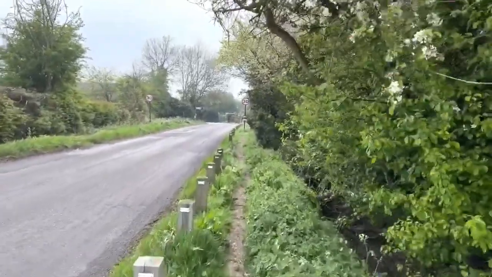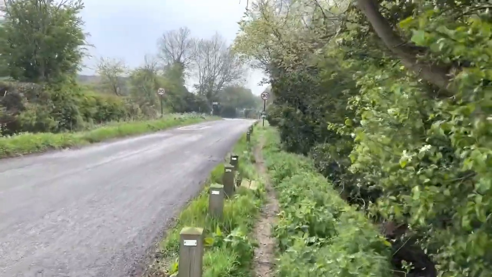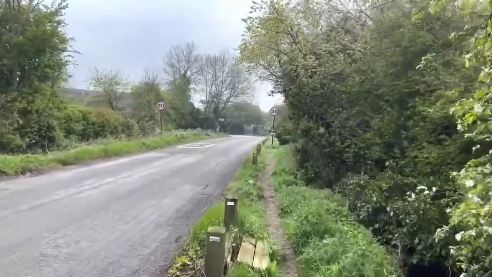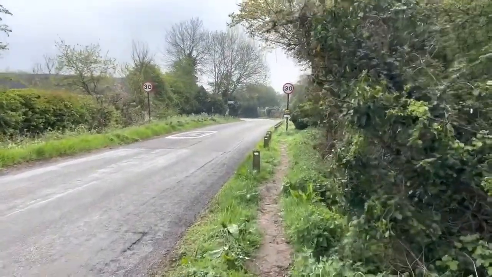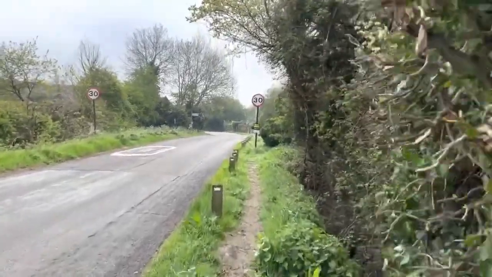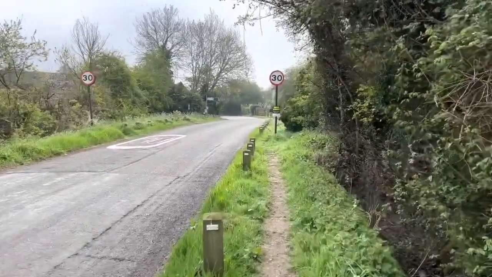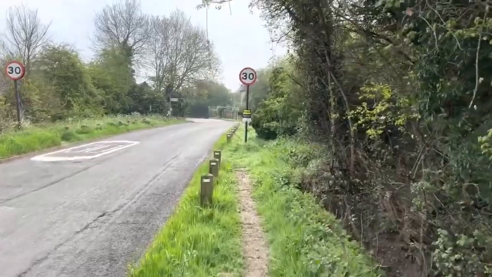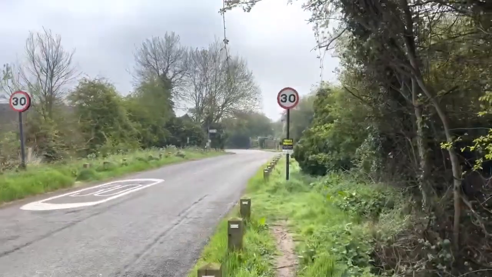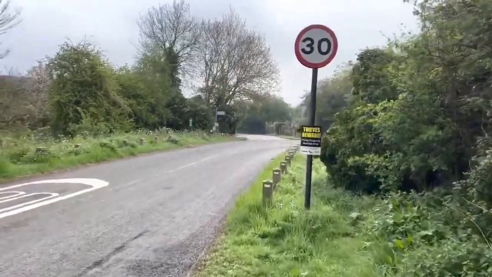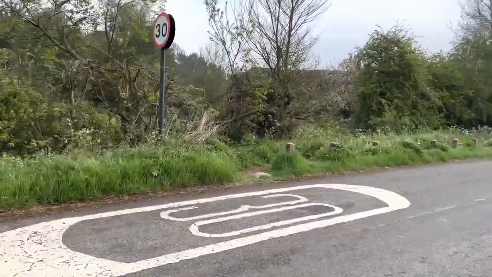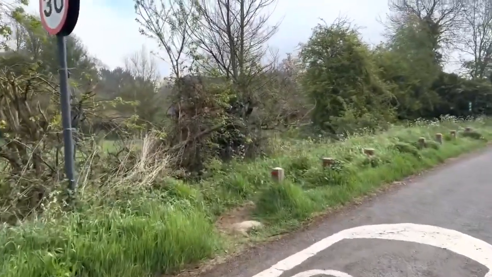Right, we're just coming to the junction between Shillington Road and Priors Hill. You can walk up Priors Hill up towards the water tower, but it can be a little bit tricky with the traffic on there. There's no real footpath as such. You're probably better off carrying on into the village this way.